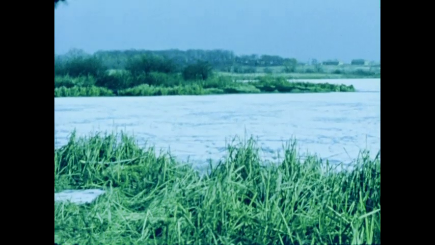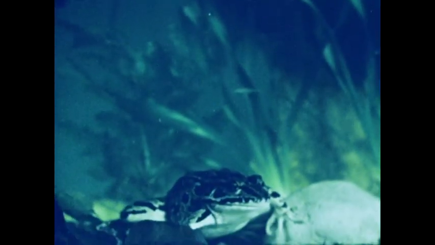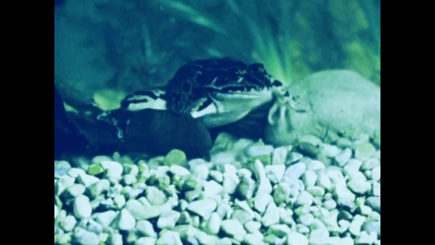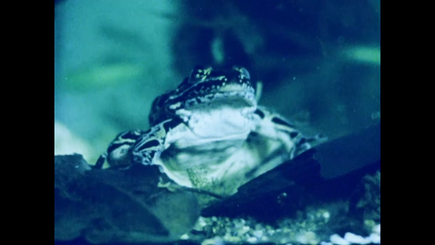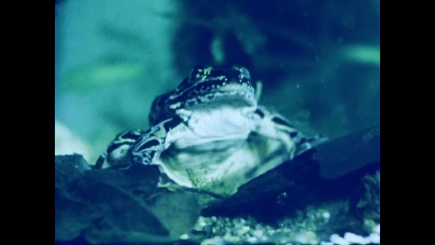There are many other adaptations that help certain animals to stay alive in winter. At the bottom of a pond, a frog survives in a dormant or inactive state. Its heartbeat and other life processes have slowed to a minimum, and its body temperature has fallen almost to the freezing point.